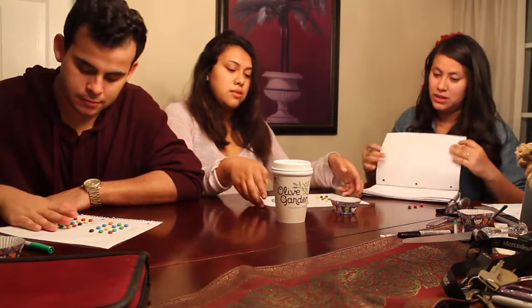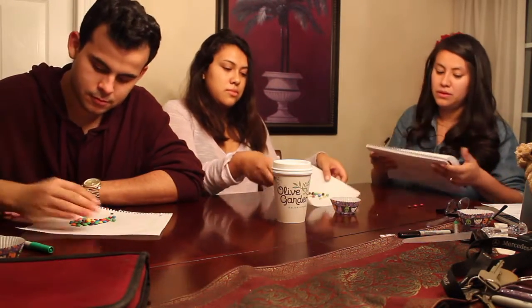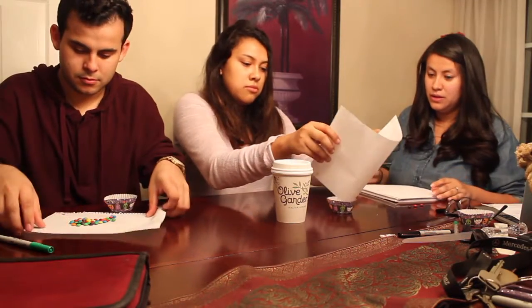Okay, go ahead and put your M&Ms back into the cupcake holder. We're going to do another problem, but a little bit different. So if you don't have space in front, use the back side of your paper, because you're going to need the whole space. Okay, let's do a simple problem. Let's do 2 times 4.